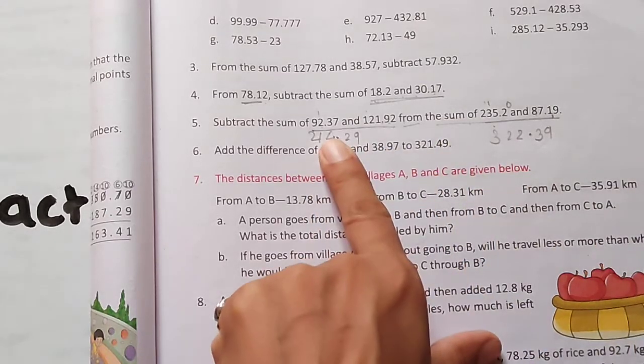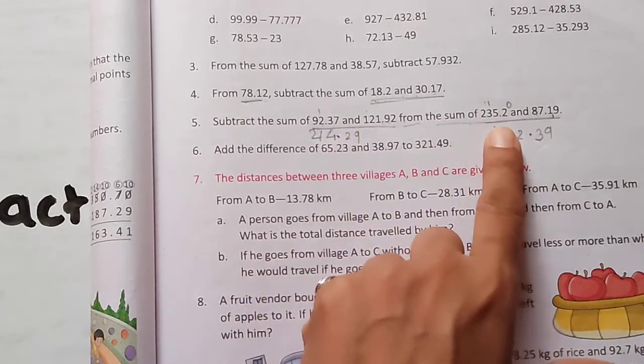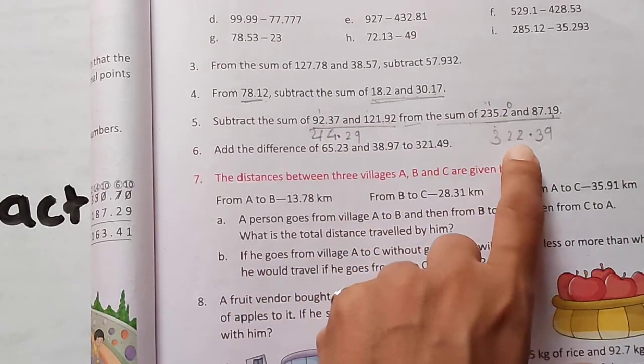So the addition of these two gives this number, and the addition of these two numbers gives this number.